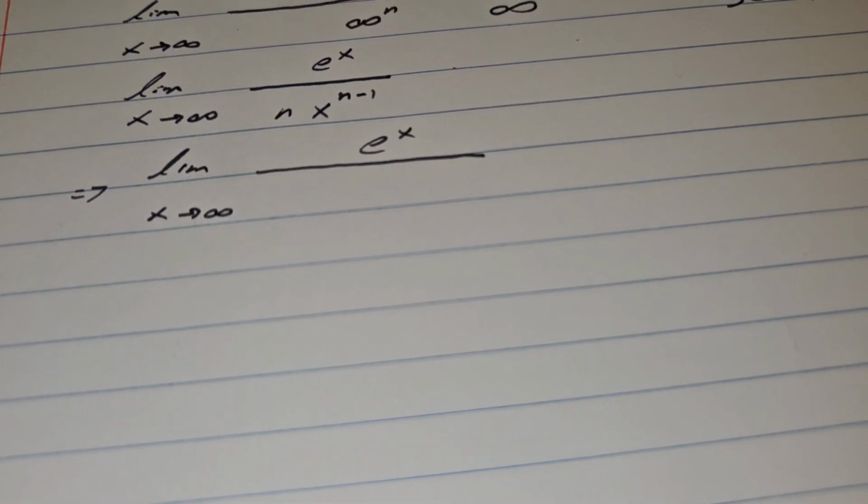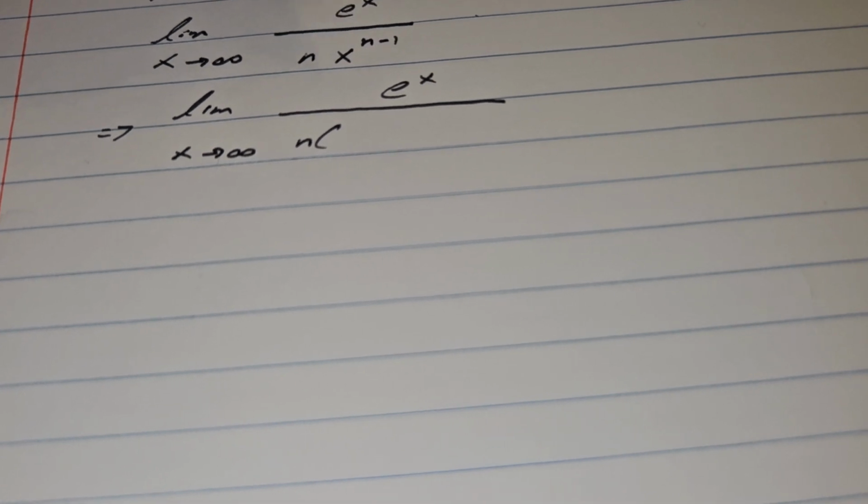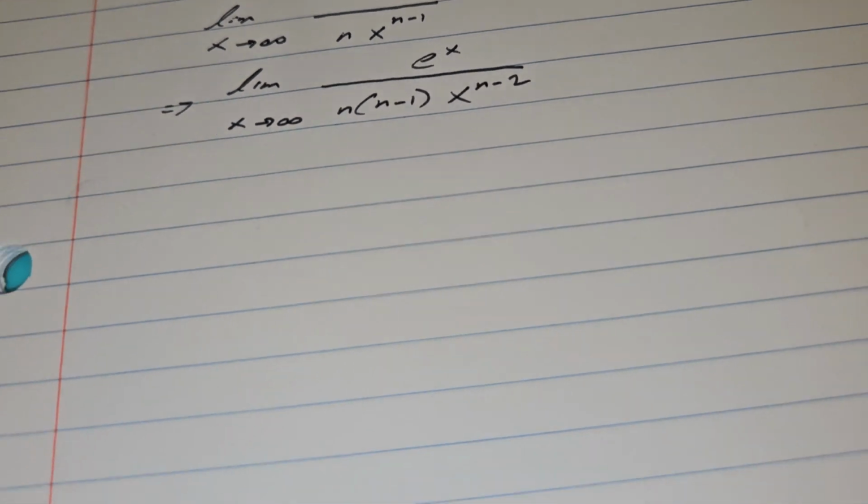The limit as x approaches infinity of e raised to the x power, because the derivative of e raised to the x power is e raised to the x power, right? It doesn't change. So now we have n. We bring down the n minus 1, use the power rule, and then we do x to the n minus 2. So n minus 1, let's put parentheses here. Let's take the derivative just one more time.